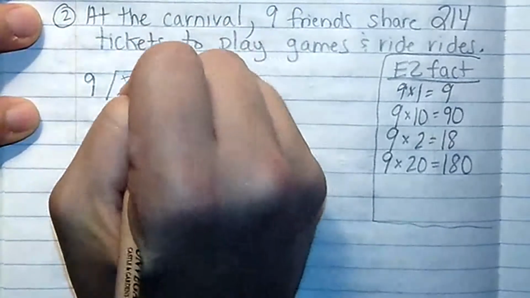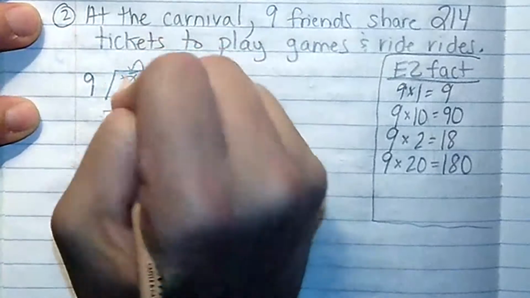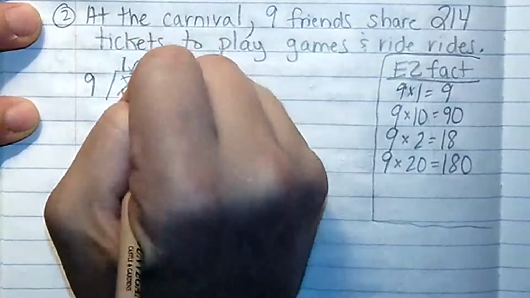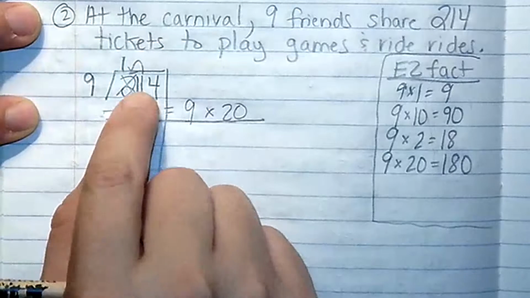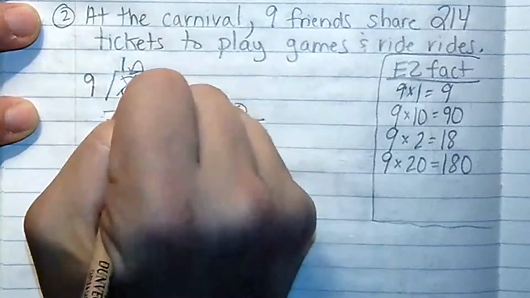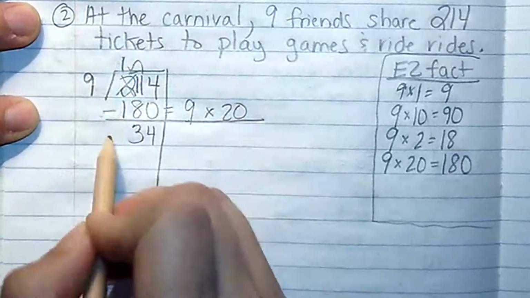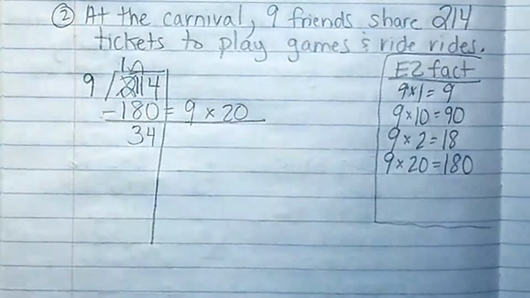So let's go borrow. Neighbor, neighbor, can I borrow 1? Sure. Now they have 1 left, and I bring back 10, with my 1 makes 11. 11 minus 8 is 3. And 1 minus 1 is 0. All right, I have 34 left.